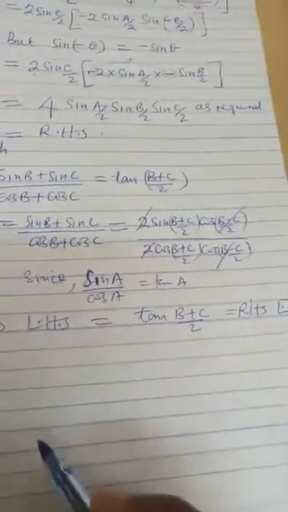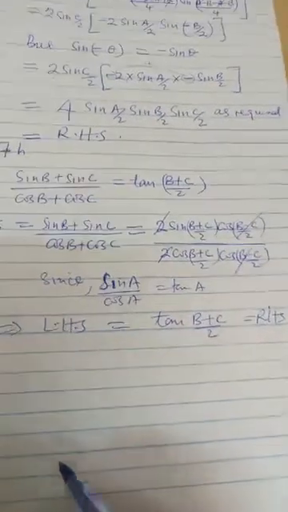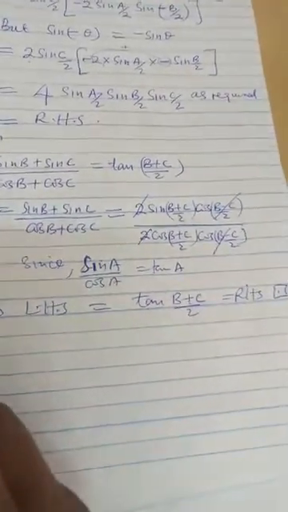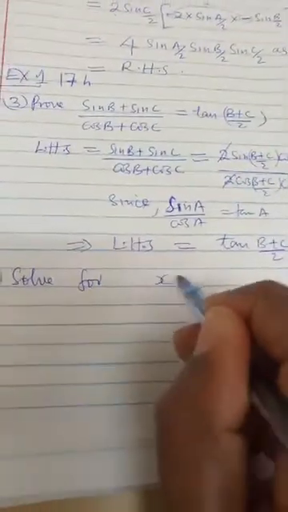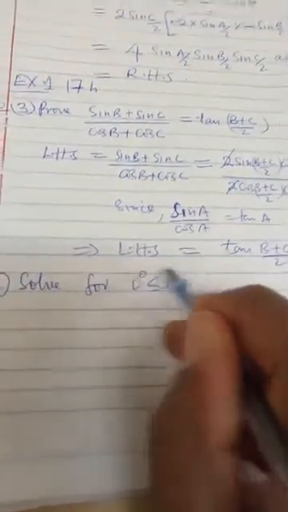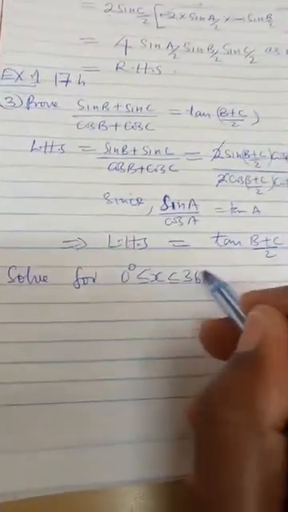We can try out one more number, for example, number 17. Number 17 is a question that requires you to solve. Solve for x in the range of 0 to 360 degrees.